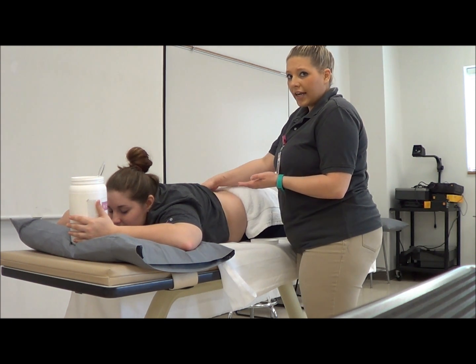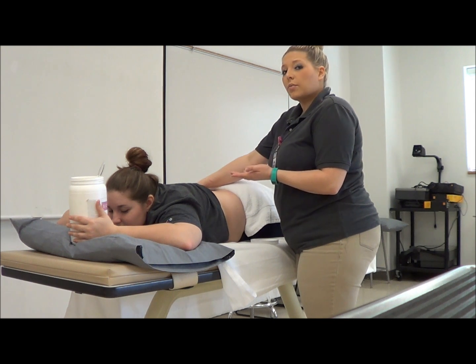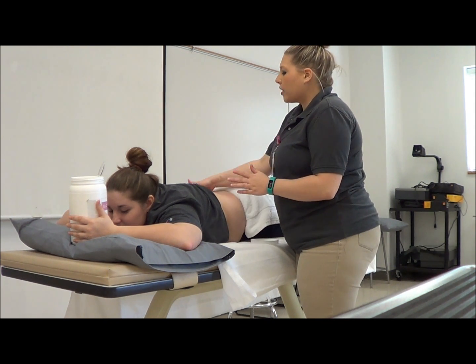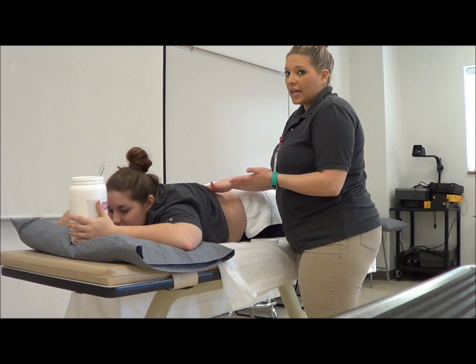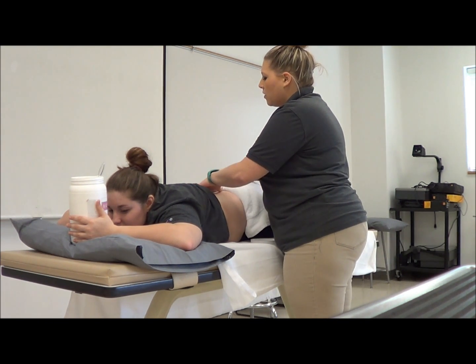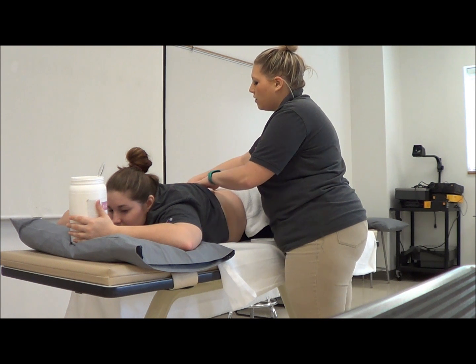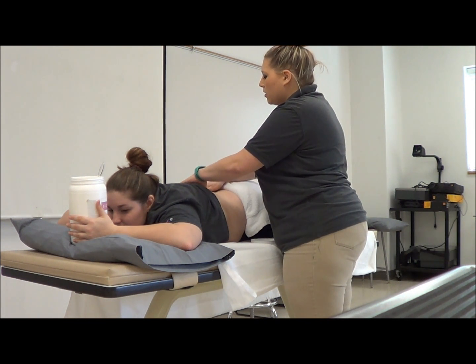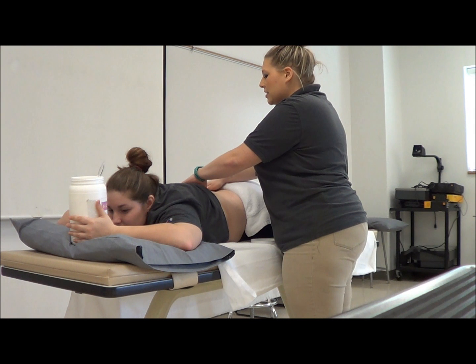Now my patient is complaining of pain mostly on his right side, so I'm going to focus on that side, but I'm also going to do the left side as well. So this is elongation.